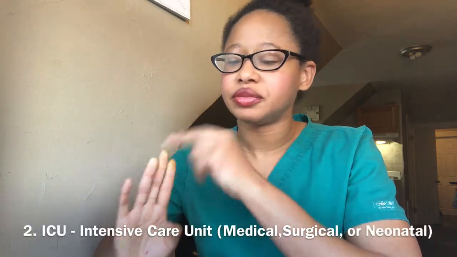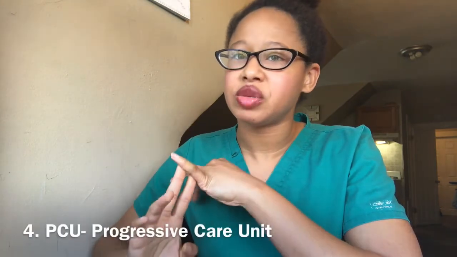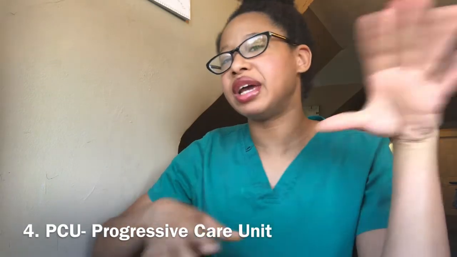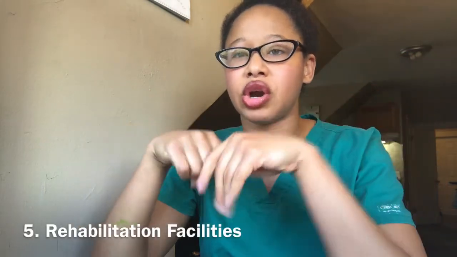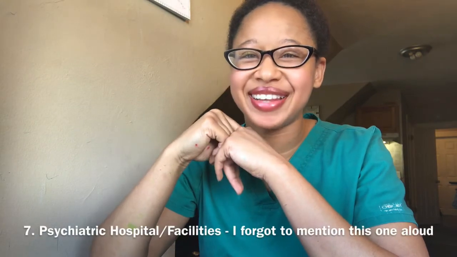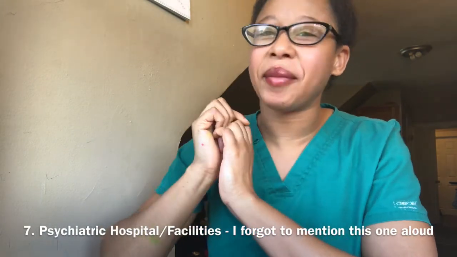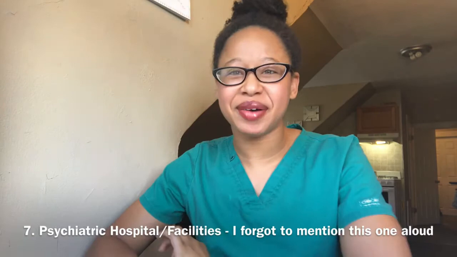The different places that you can work as a float pool person where I am employed are the ED, the ICUs, of which there are several, the Med-Surg units, and the PCUs, which are like a step-down ICU, which I'm including in ICUs because as far as your experience as a patient care associate, it's pretty similar. And then there are the rehab facilities, and then there's maternity. That's the one place I've never been that I really want to go to, but it's okay. I will have my time. I will go there, I'm sure.